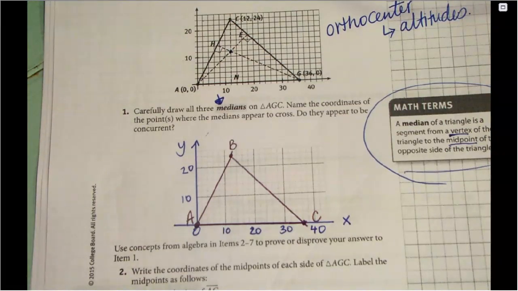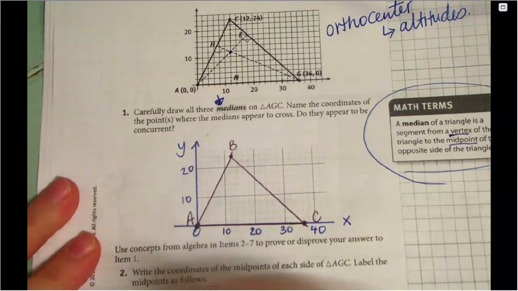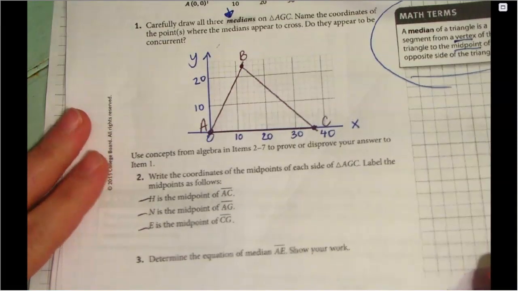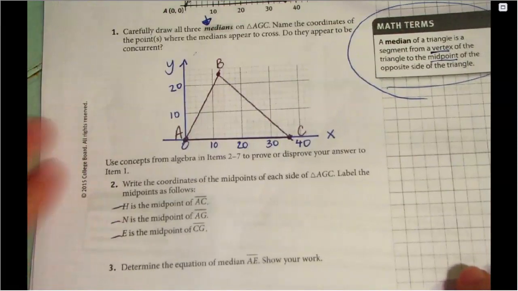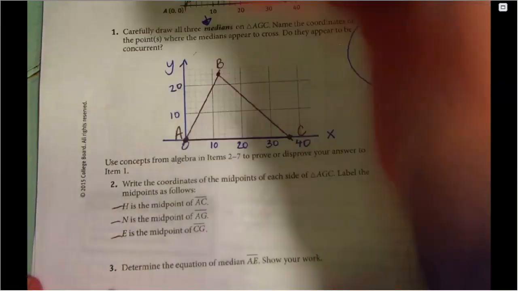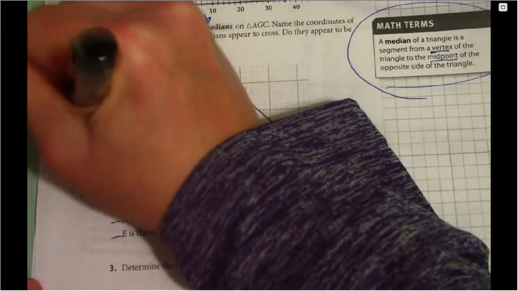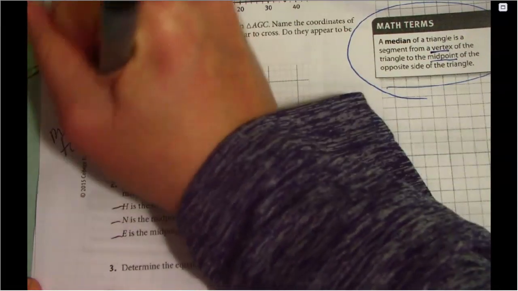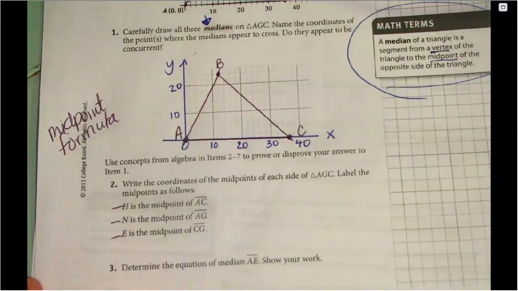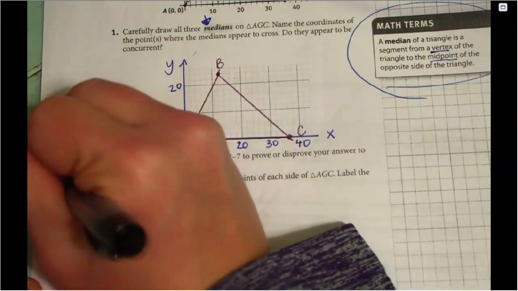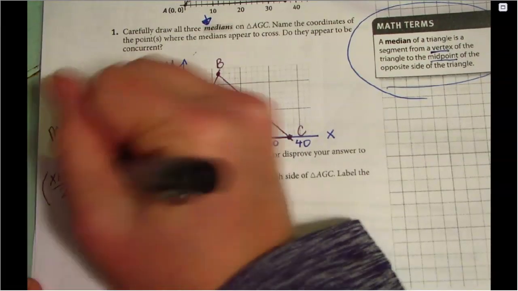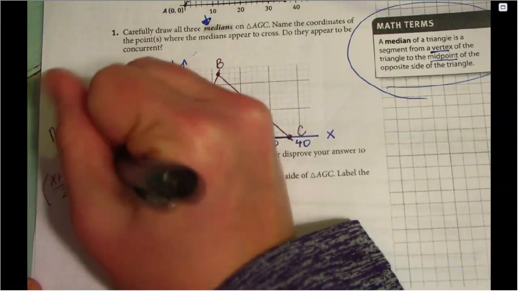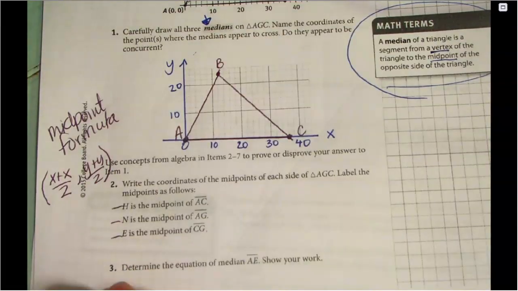Now, they want us to have all three medians. So we need to have the midpoints of A, N, and E. We need those midpoints. Now, do you remember how to find a midpoint? If not, the midpoint formula is something that you need to memorize. It absolutely is. It is x plus x divided by 2, comma, y plus y divided by 2. It's going to give you an ordered pair.